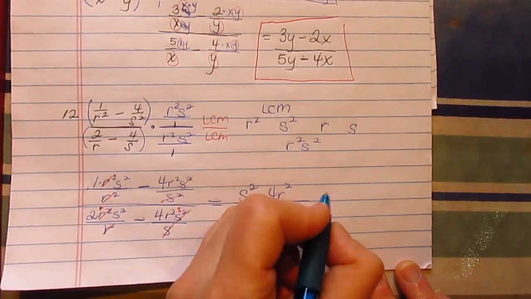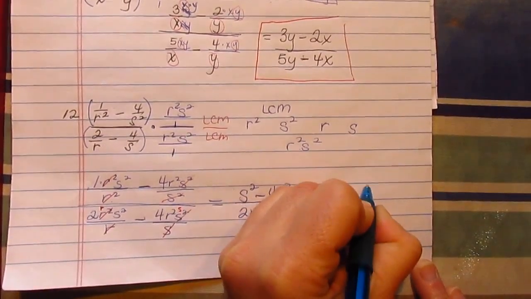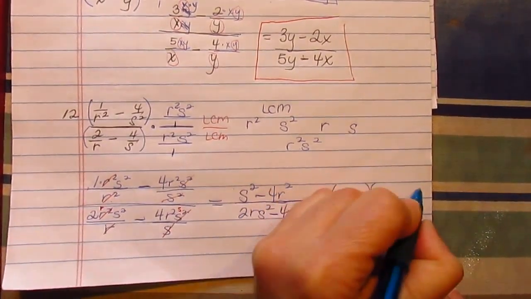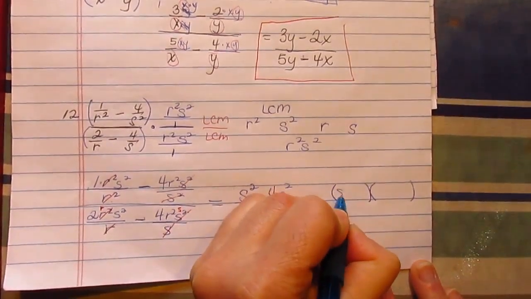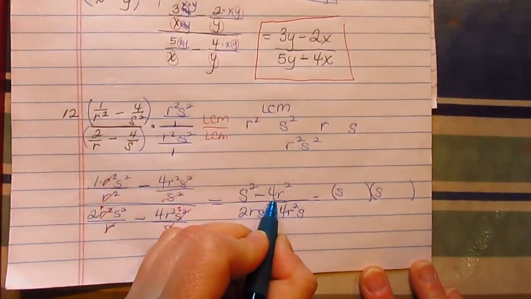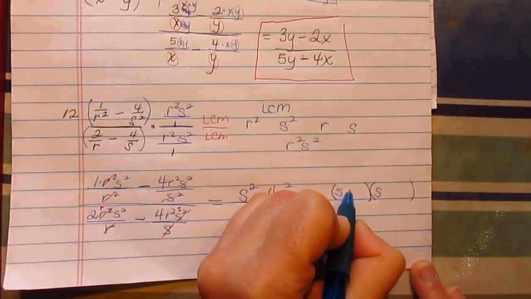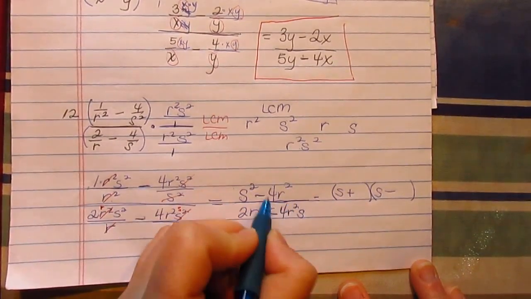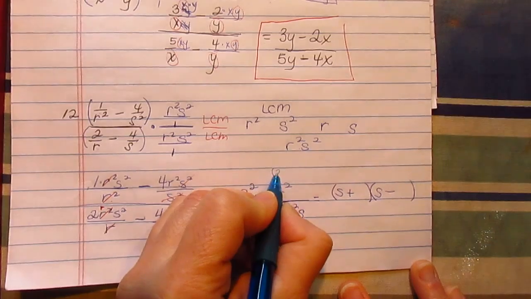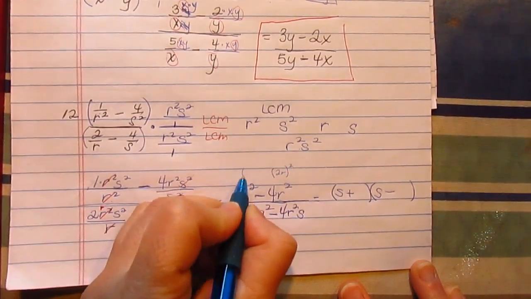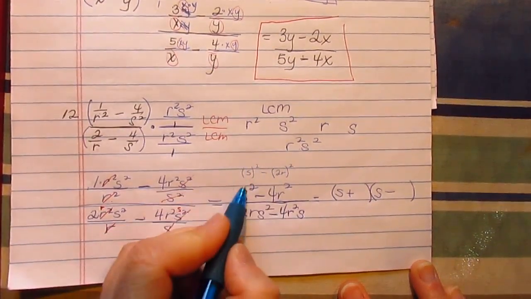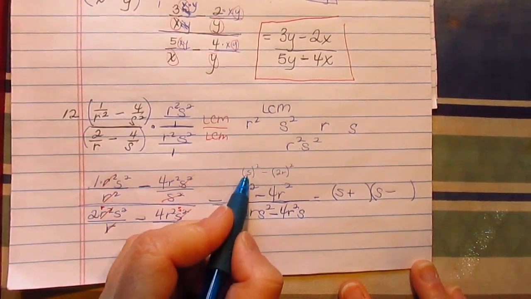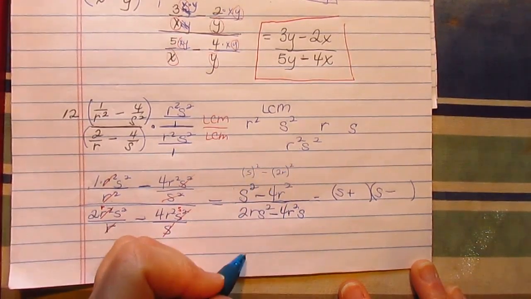That looks like a difference of 2 squares, which can be factored into a plus and a minus. I'm just rewriting it so you can see the square minus the square.